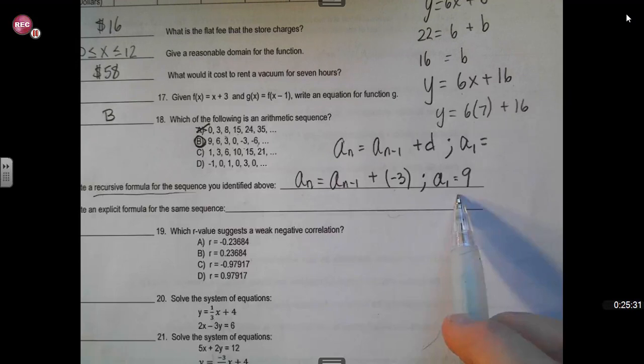So if I wanted to know the 50th term, I would have to subtract 3 50 times and go in sequence, and I would be able to figure it out. And that's the problem with the recursive formula, is that in order to find the 50th term, I have to know the 49th term. And to find the 49th, I have to know the 48th, etc., and so on.